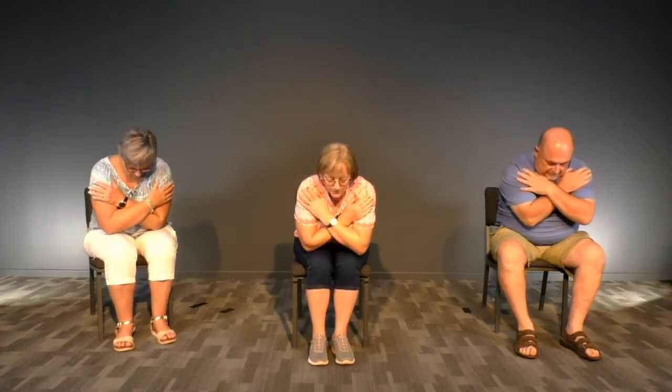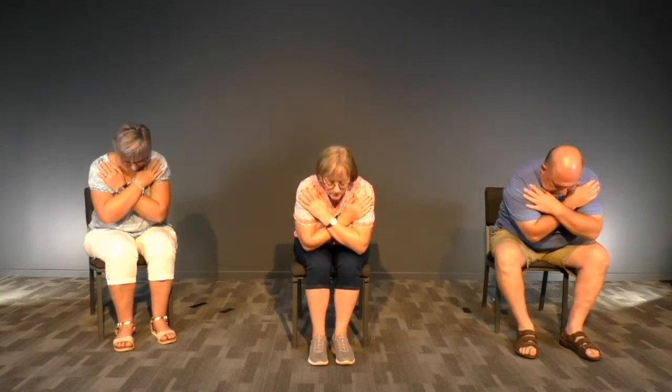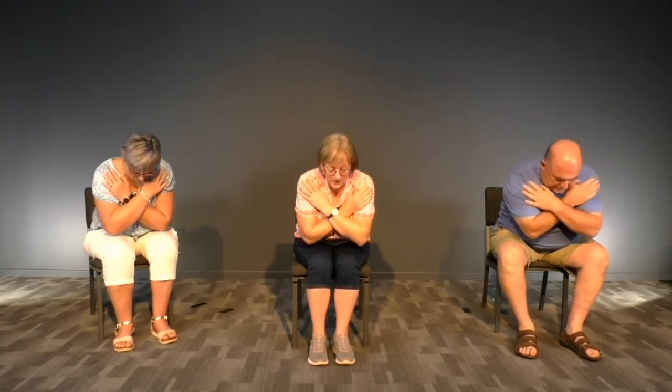Now we're going to put our hands across our chest like this, and we're just going to lean forward. Keep that back straight. We're just going to lean forward and back. Keep the back straight. Just backwards and forwards. Again, if this is going to make you dizzy, don't do it. Keep going.